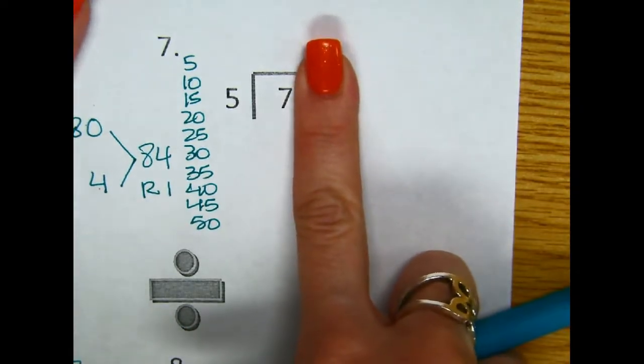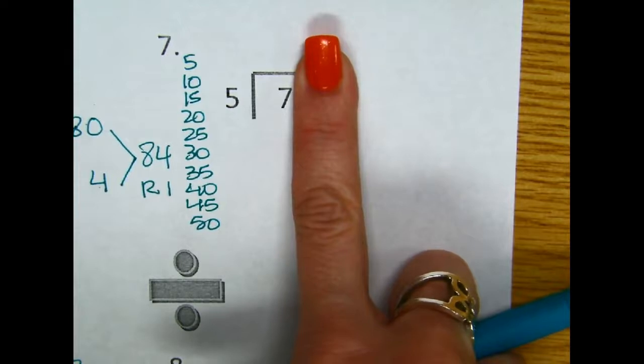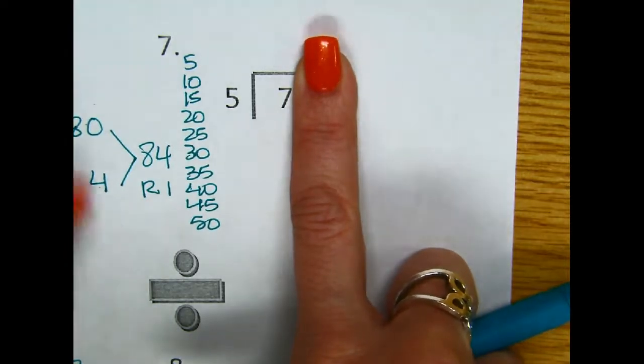Good. First digit. You can make a group of 5. You can do this. Yes. In your dividend, if that first digit is larger or the same, you can do it. So how many groups of 5 can I make with 7? 1. Okay, so you write that.